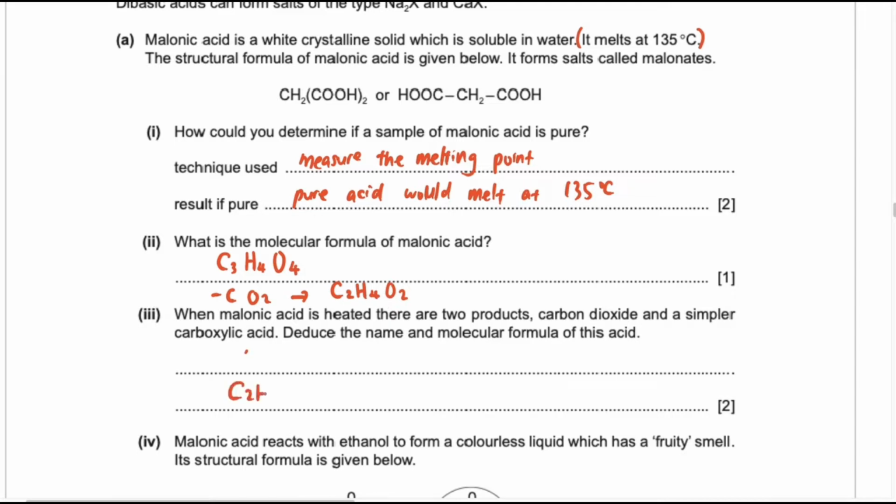That's the second part of the question. How about the name? So you have to think about it. What kind of acid is this? Logically, you should be able to imagine. You look at this structure, right? If you cut away CO2, what remains is CH3COOH. Carboxylic acid.